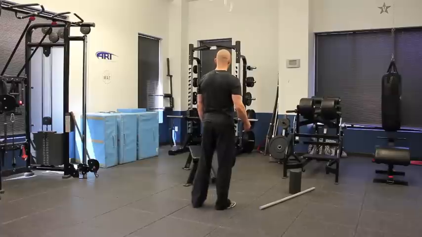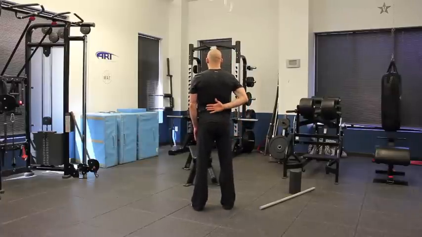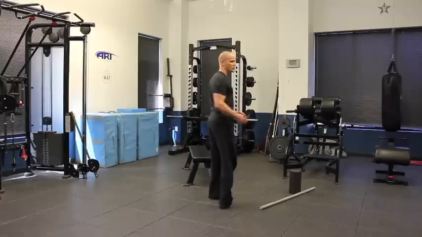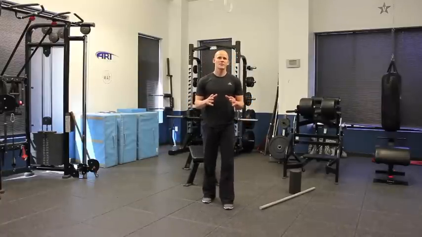Then you're going to show us a posterior view. Put the hand on the small of your back, lift off. Give us 2 repetitions from the posterior view. We want to see it on both the right and left side, dominant arm as well as non-dominant arm.